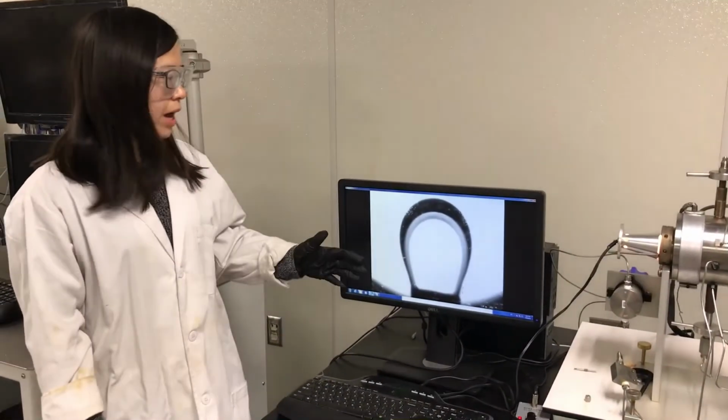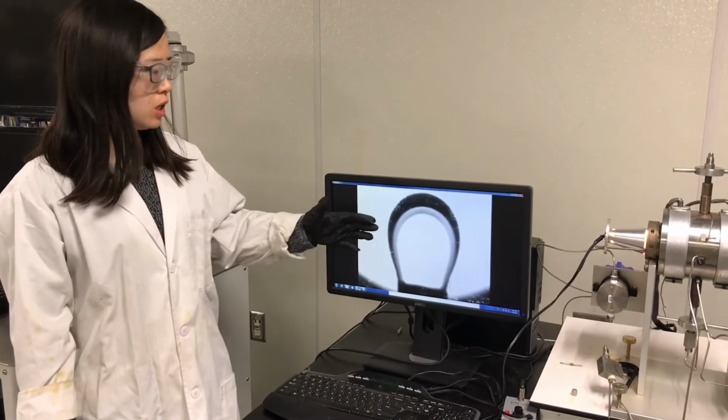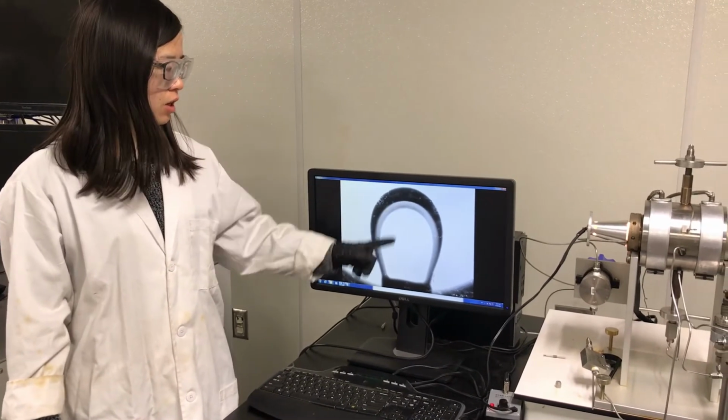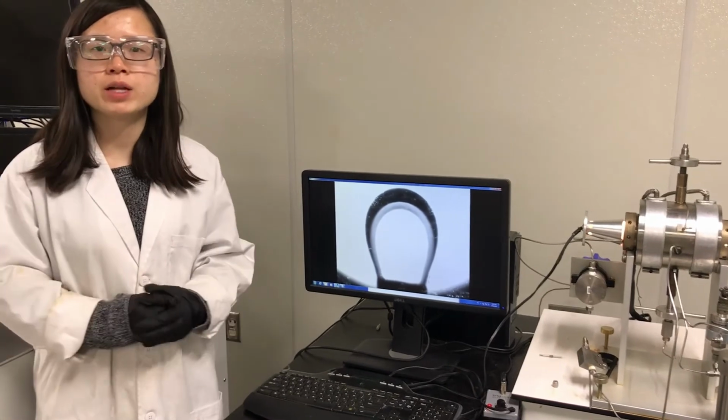Okay, we have finished loading our two liquids. The external phase is the water, and the internal phase is the oil droplet. And now we are ready to do the measurement.